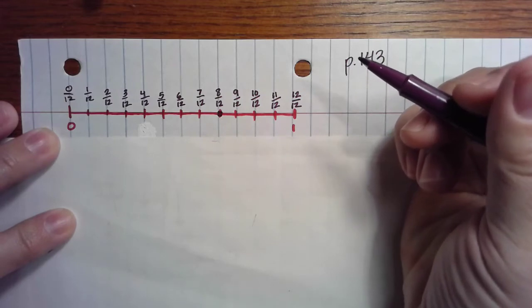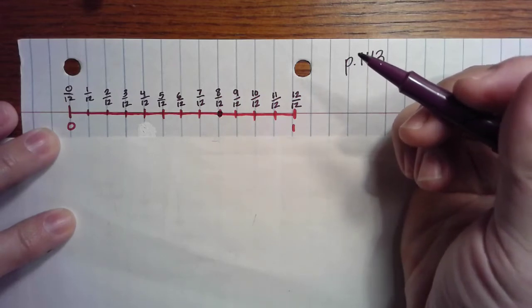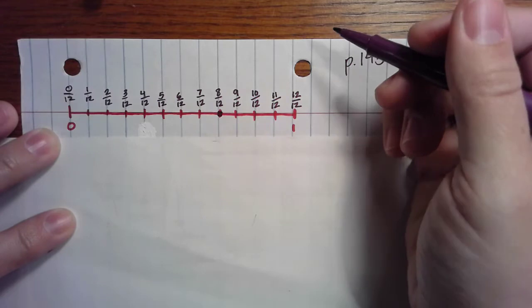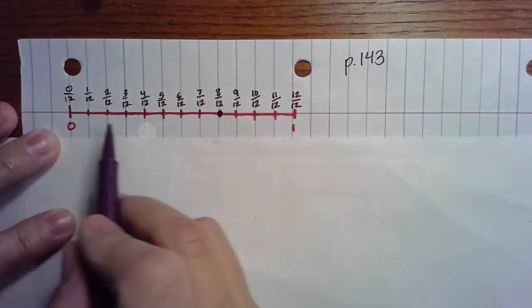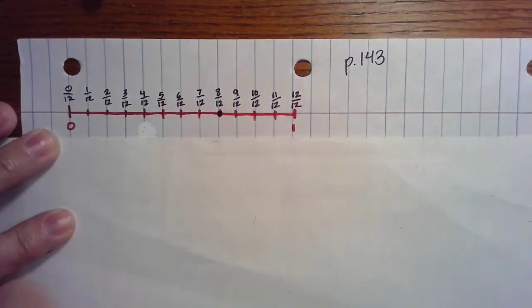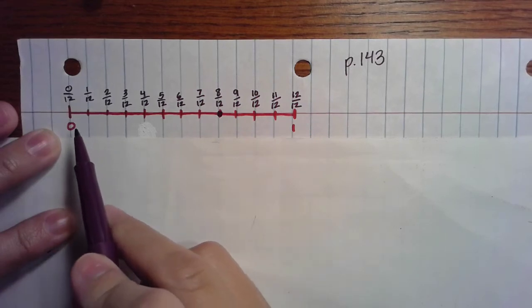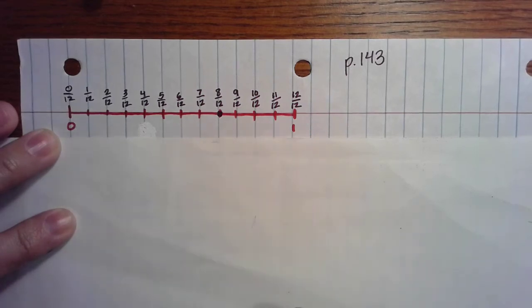Then for letter A, it says divide and label the number line into thirds. What fraction of the way can he zip his jacket in thirds? Well, we don't have thirds shown here, but I want to show you how you can think of it. When your number line is divided into another unit, like twelfths, you have to think of the relationship between twelfths and thirds.